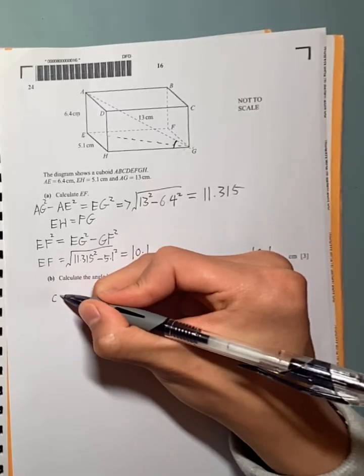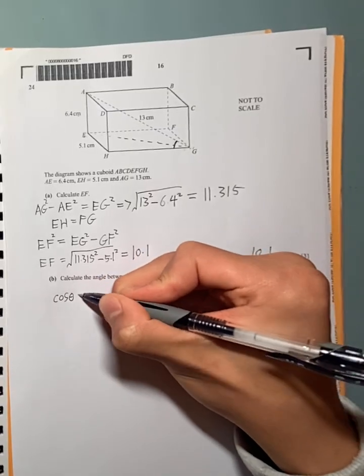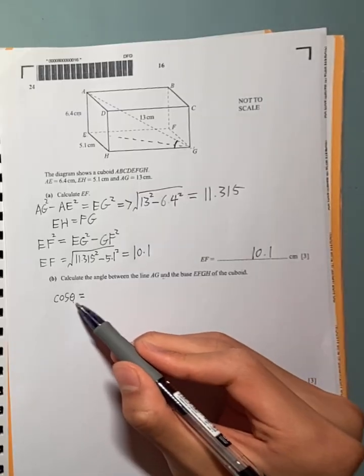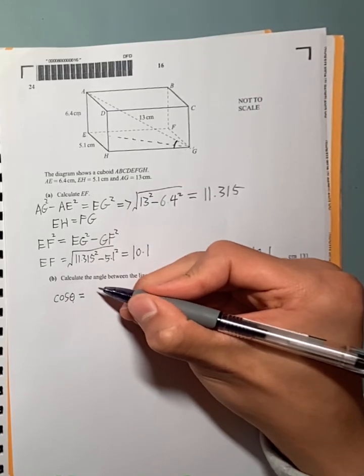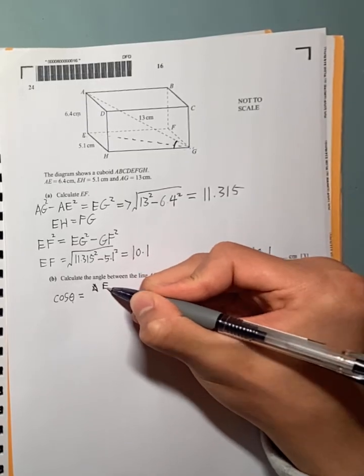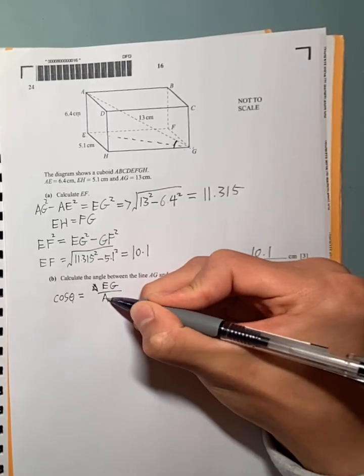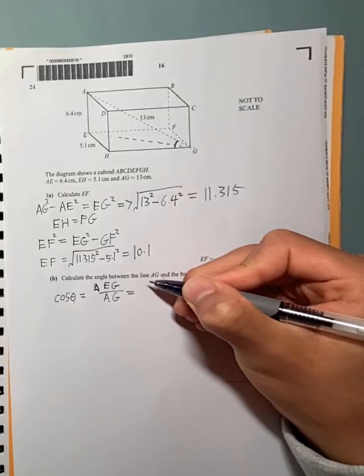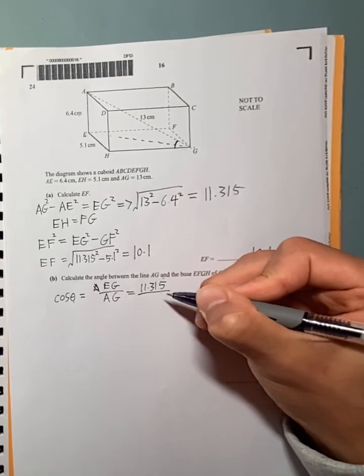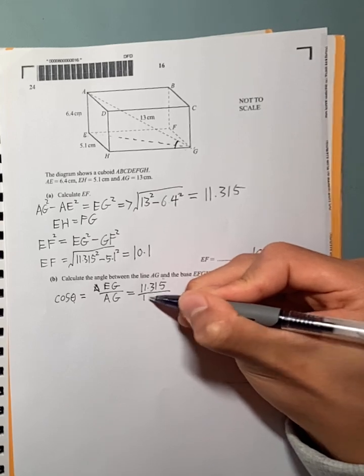So cos of the angle is equal to EG divided by AG. EG divided by AG equals 11.315 divided by 13.